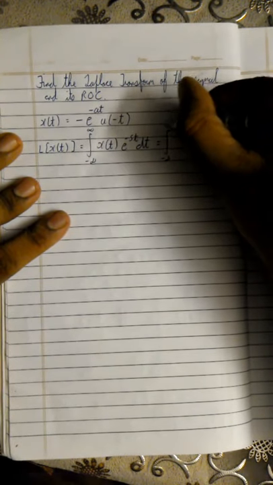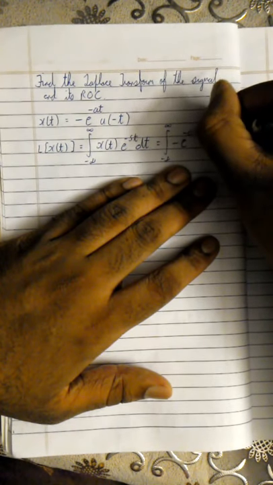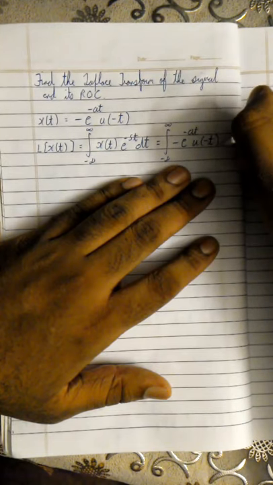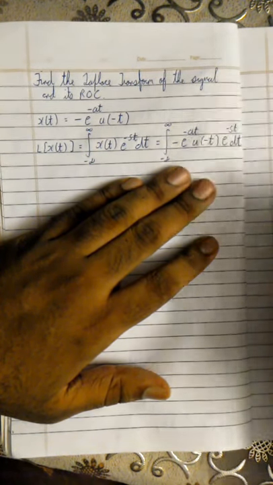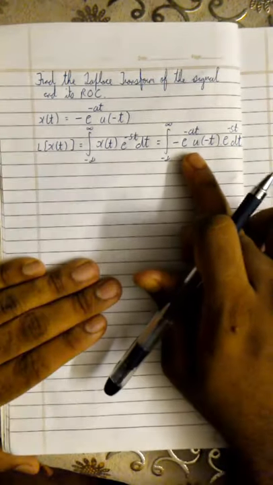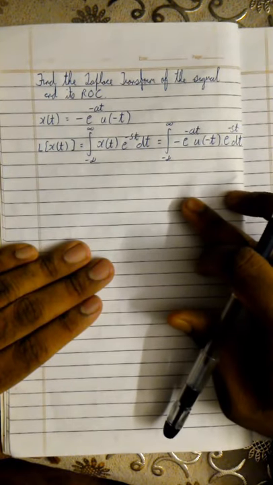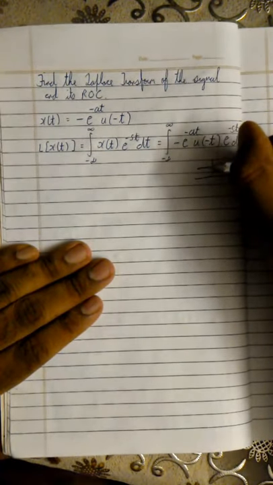This is integral minus infinity to plus infinity minus of e raised to minus at u of minus t into e raised to minus st dt. Okay, so now u of minus t is the time reversal of u of t. Time reversal of u of t. That means this is called as the u of t.